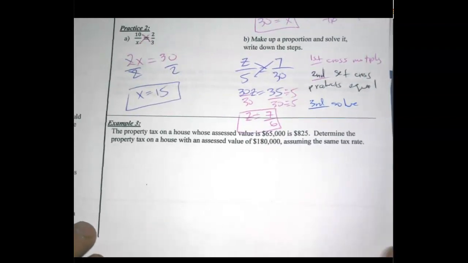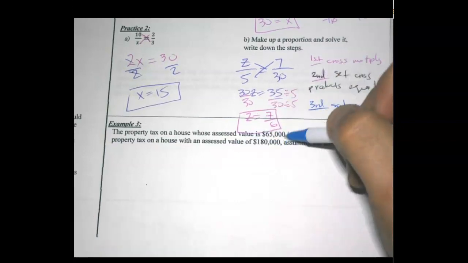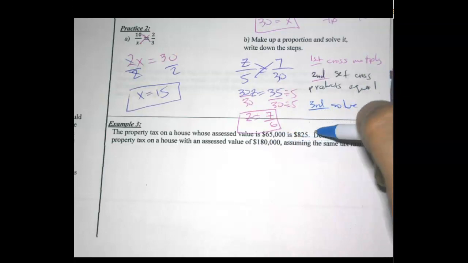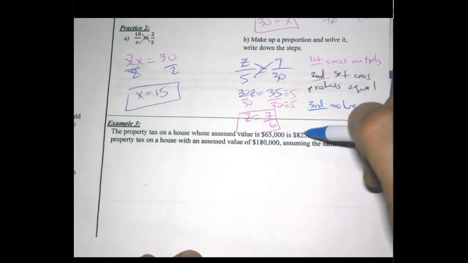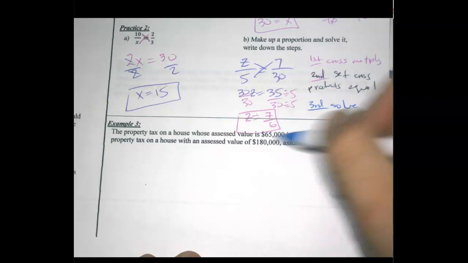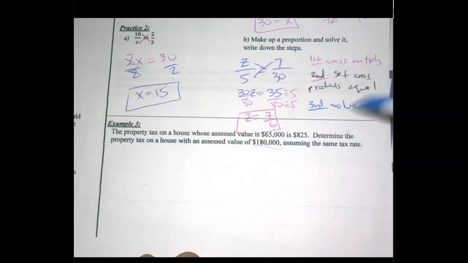If I'm going to set up a proportion, I could do that here. The property tax on the house whose assessed value is 65,000 is 825. So again, the value of the home is 65,000. The property taxes are 825. And using that same ratio, basically, I'm going to determine the tax on a house with a value of 180,000.